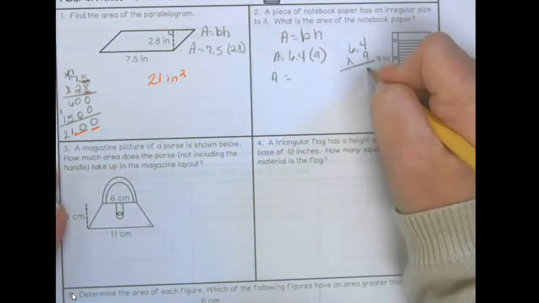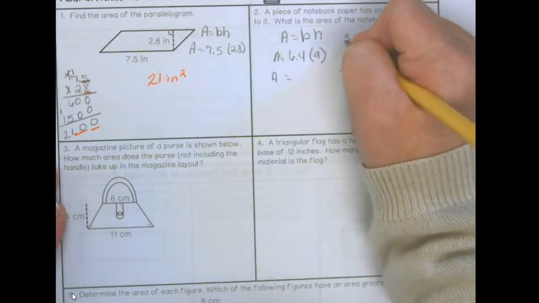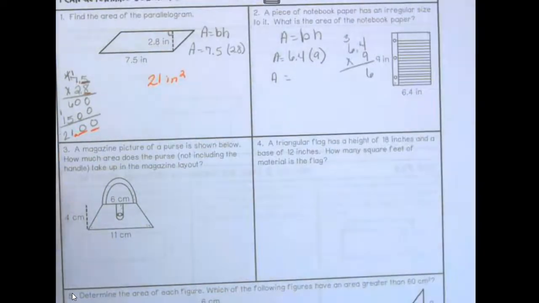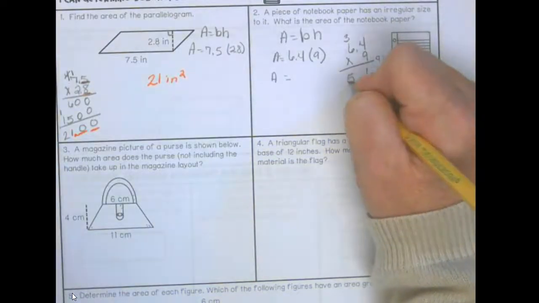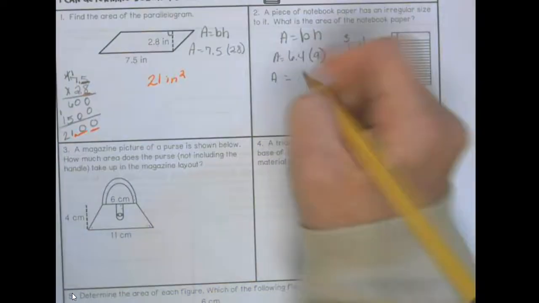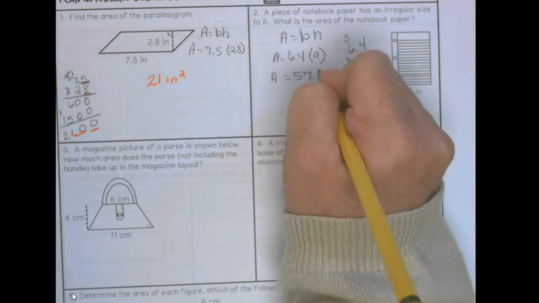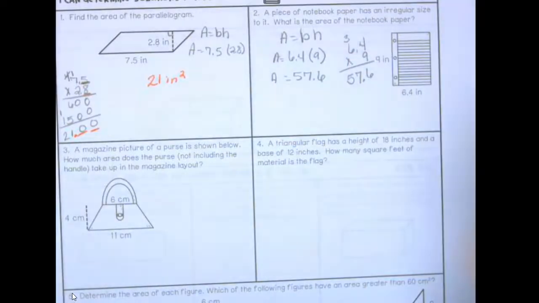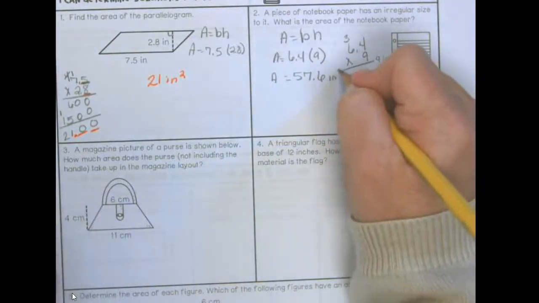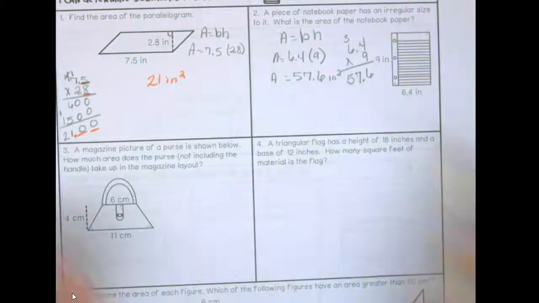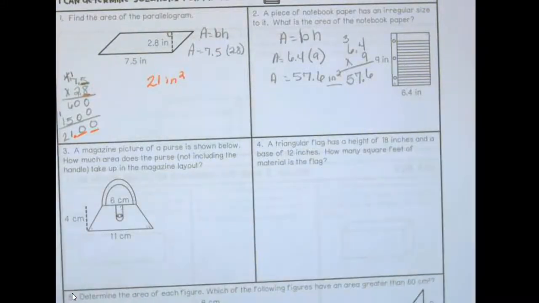9 times 4 is 36. Carry my 3. 9 times 6 is plus 3. So I have 57 6/10 inches squared. We always use inches squared when we're talking about area.